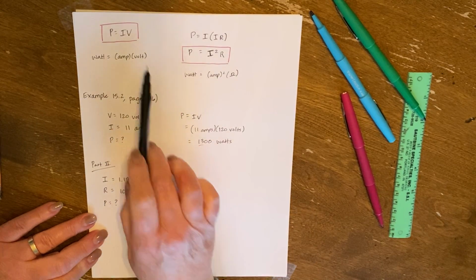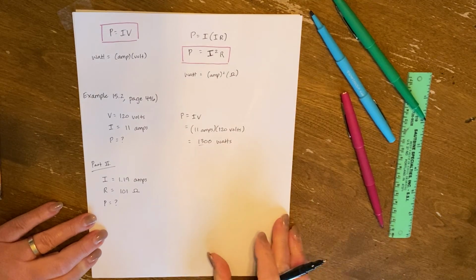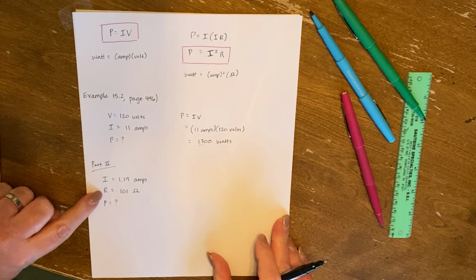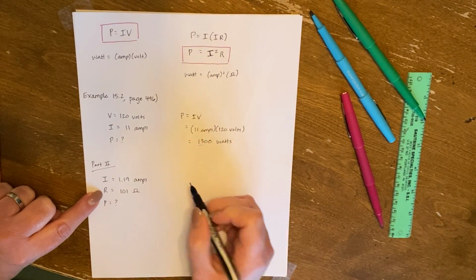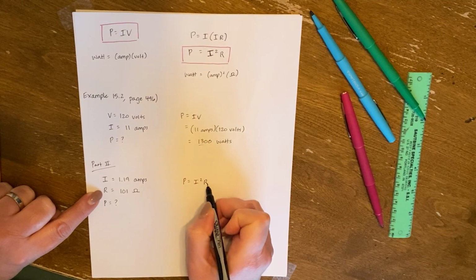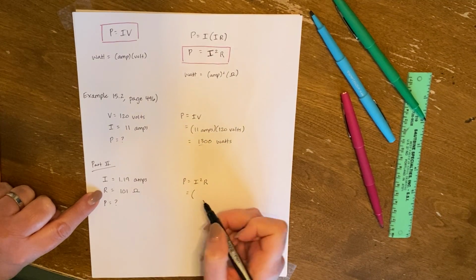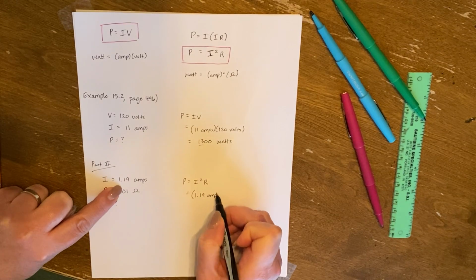Well, again, we have two equations for power, so we just look at which is most appropriate based on the information we have. We have current and resistance, so obviously this is going to be the better equation to use. So power equals I squared R. In our case, I is 1.19 amps.